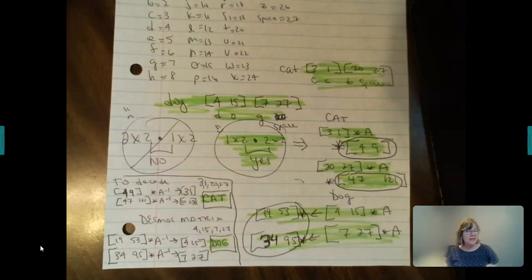Okay. All right. But again, that would be extra credit on the test. So Cramer's rule and encrypting using matrices would be extra credit. All right, hopefully that helps.